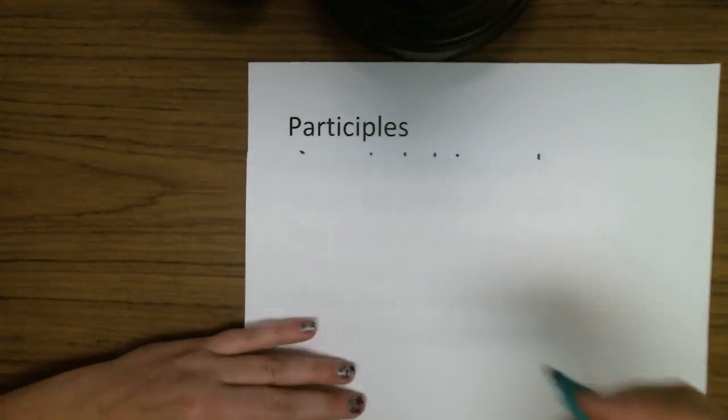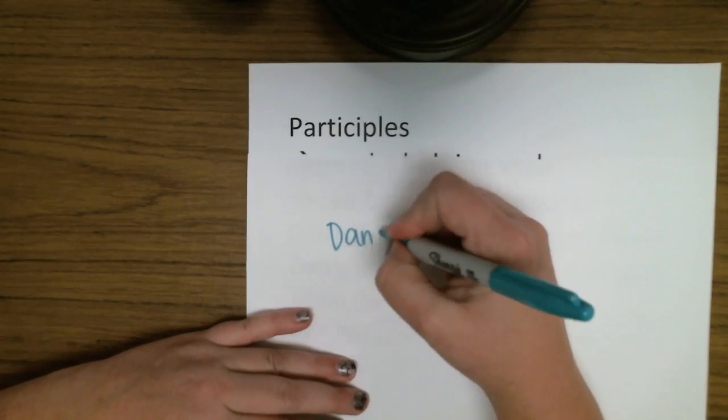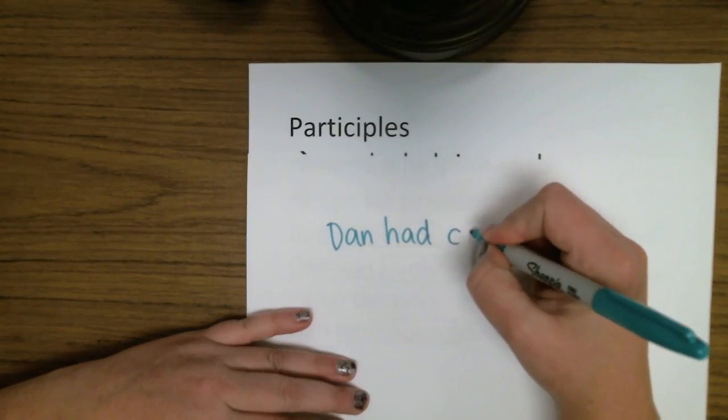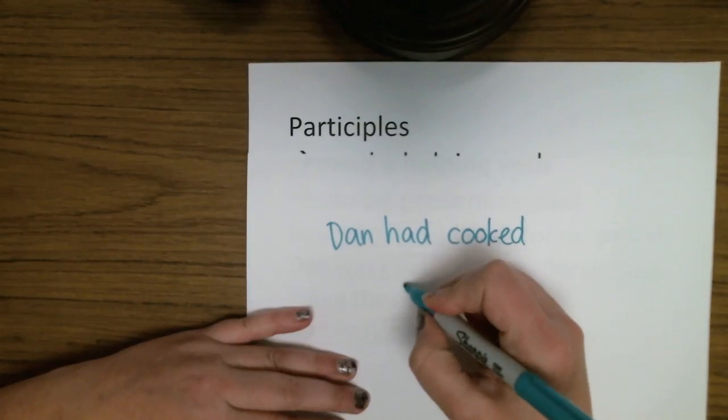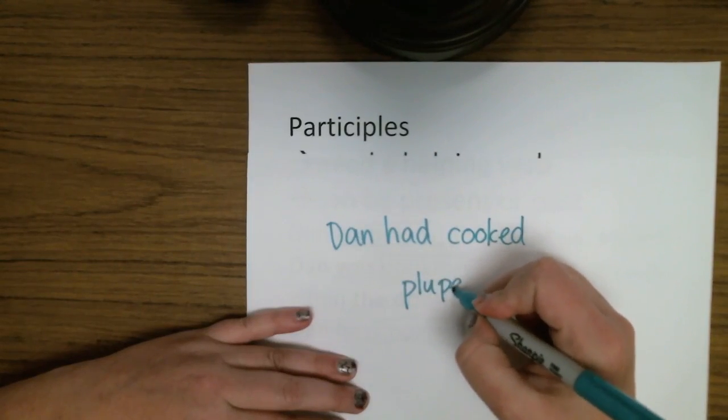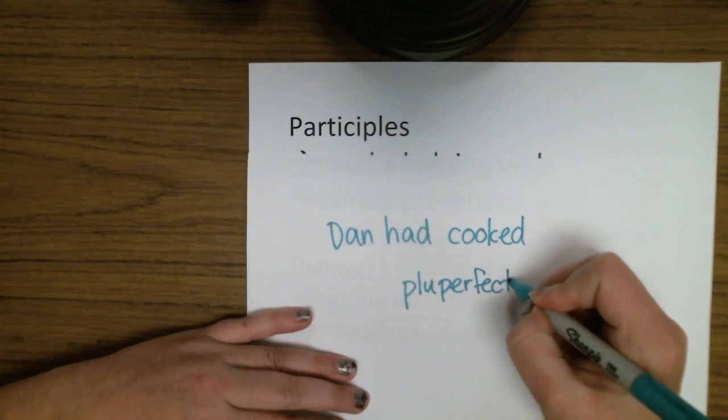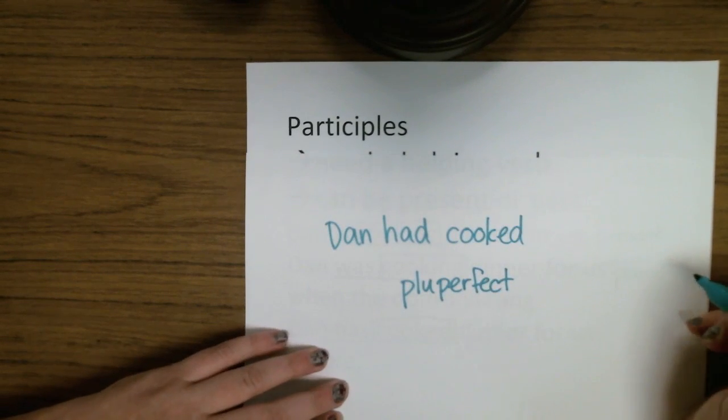Now, what if I had a sentence like, Dan had cooked dinner for us before? This is that pluperfect tense, or mood actually, that we've looked at before, because it's past tense, but it's happening further back than something else.